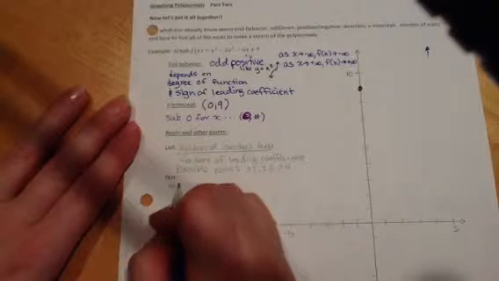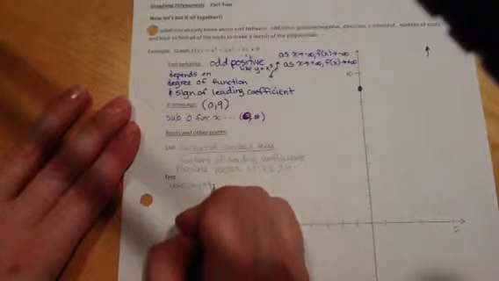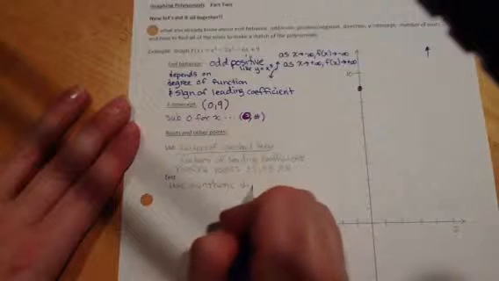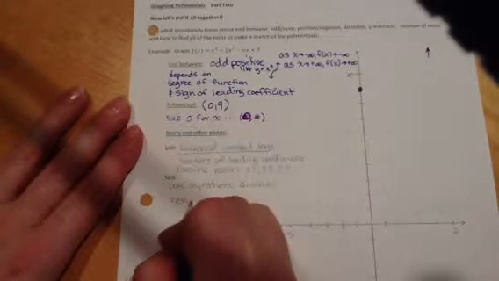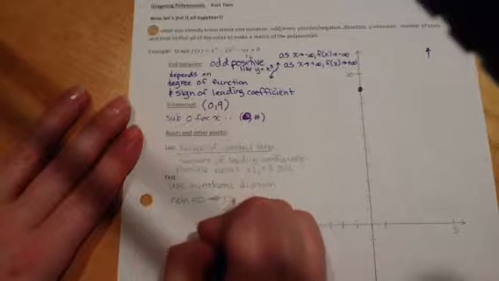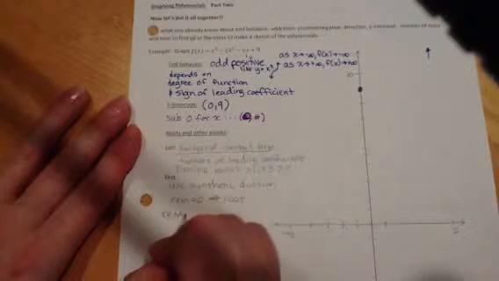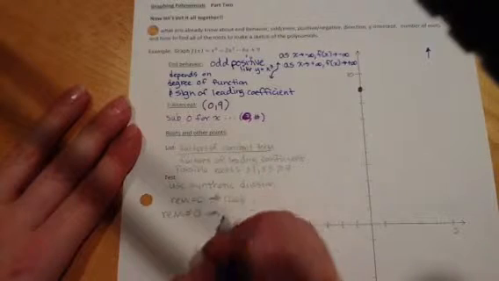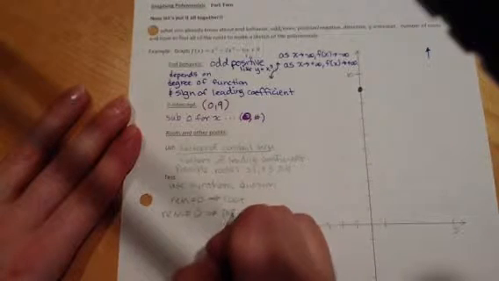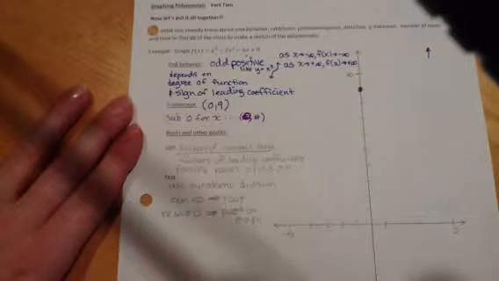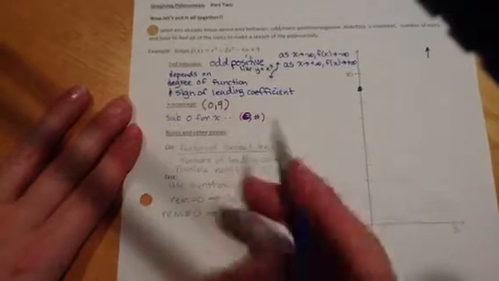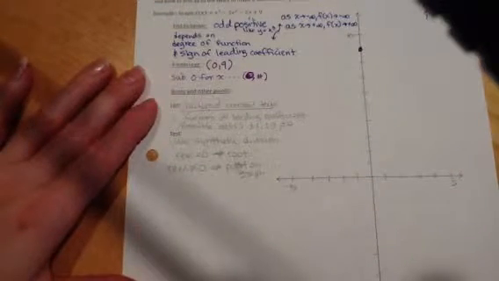And then test, we use synthetic division. If the remainder is 0, then we have a root. If the remainder is not 0, then we have another point on the graph. It's not necessarily a root, but it will be a point that we can use to graph our function.